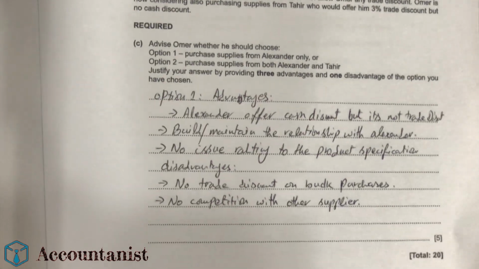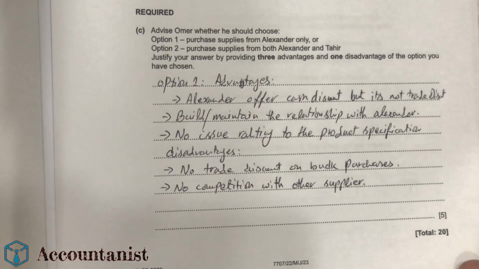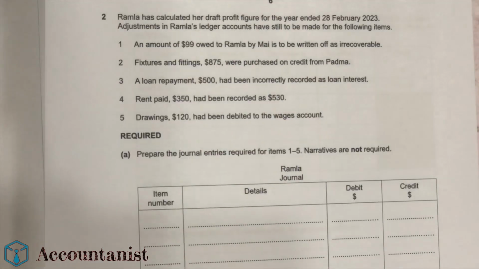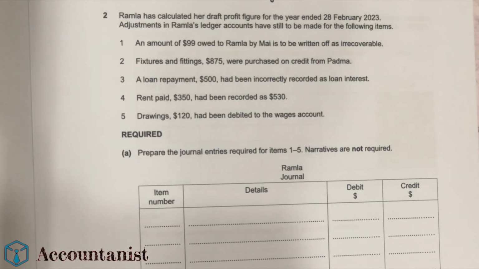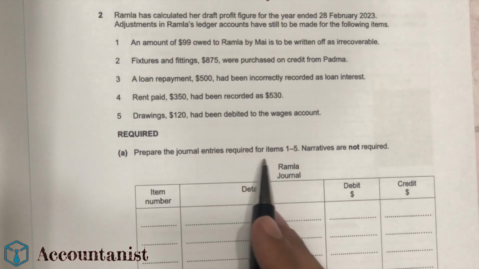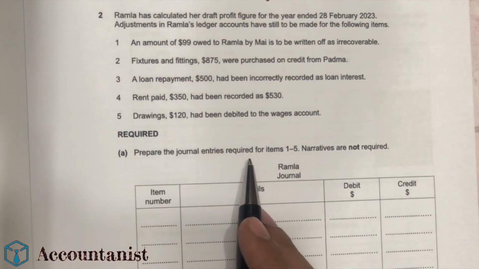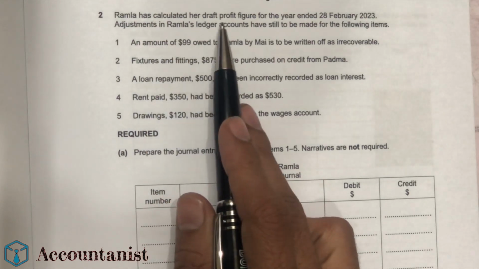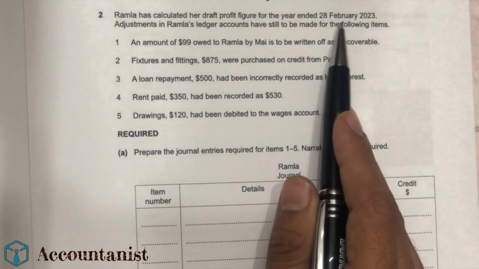By solving this part C, there will be the completion of this question 1. In the next question we have some errors, so we have to record the correction entries. Let's solve this question. It says that Ramla Harris calculated her draft profit for the year ended 28th of February.